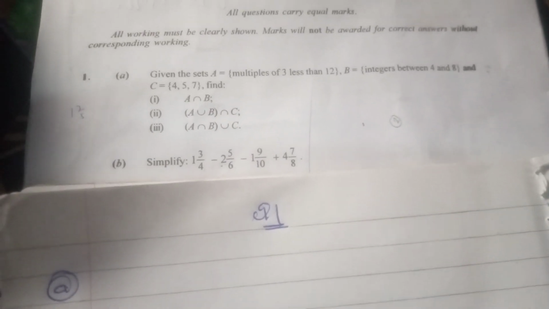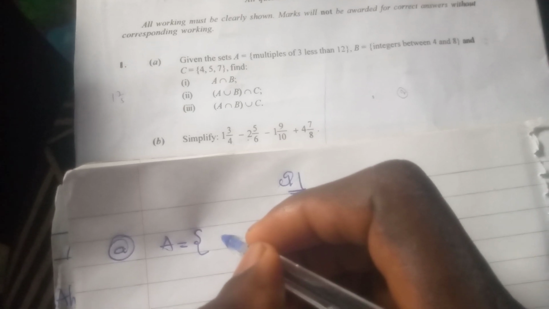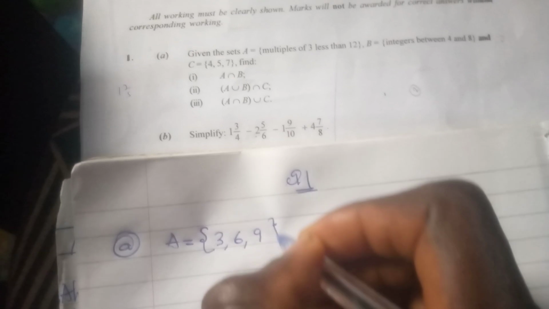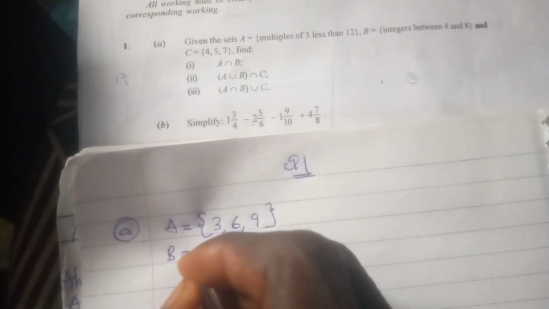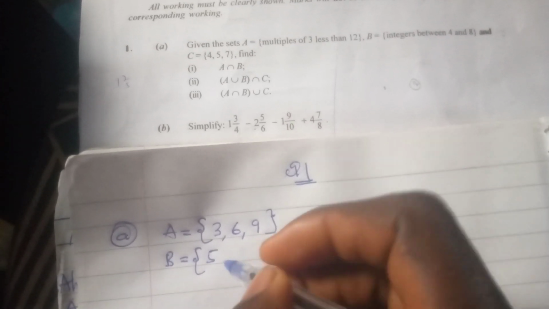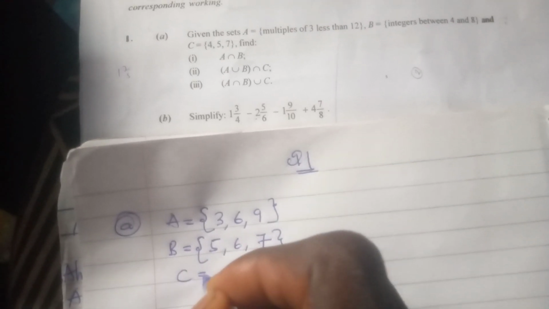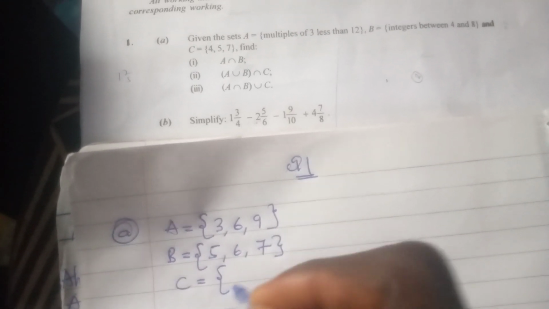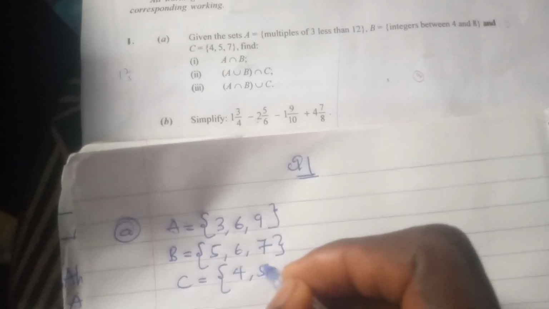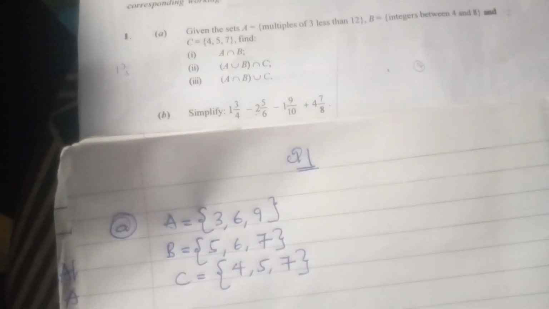So before we can do this one, we have to first list the sets. Okay, so we have to list set A. Set A is multiples of 3 less than 12. So we have 3, 6, and 9. Then we list for B. B is also integers between 4 and 8. So 5, 6, and 7. Then the C has already been given as 4, 5, 7.